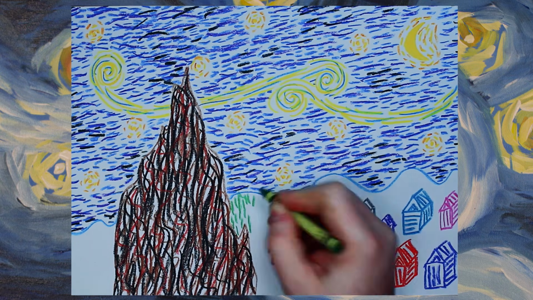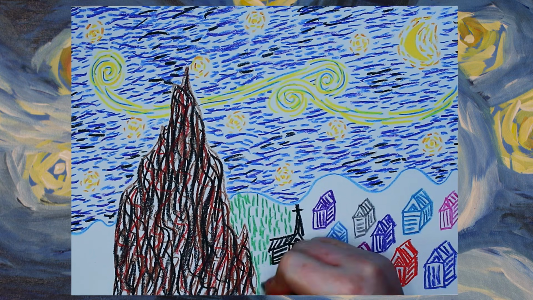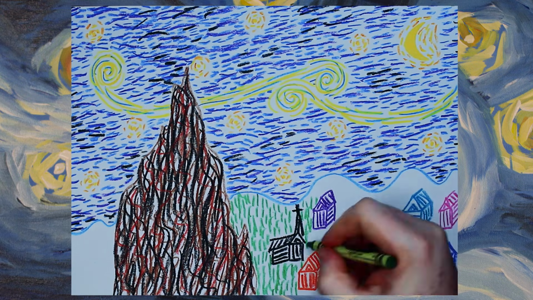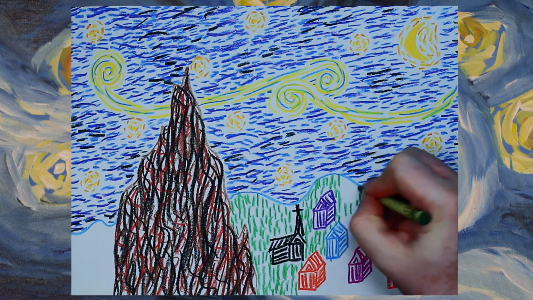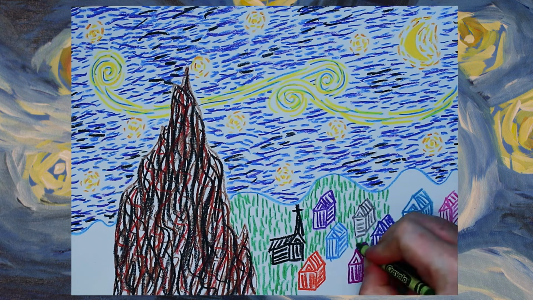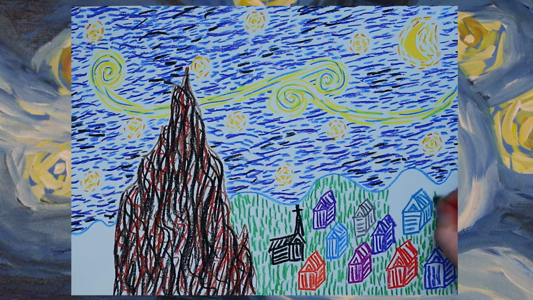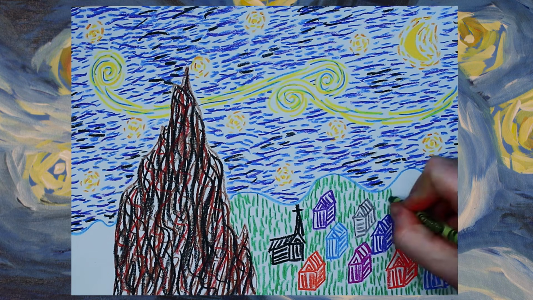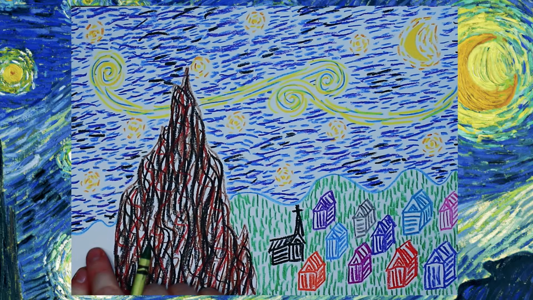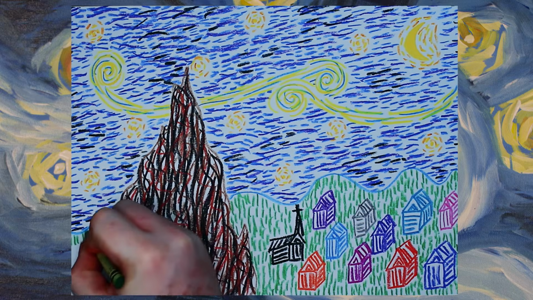When you're finished making the village, next, add some green grass. The grass is going to be short, green, vertical lines that fill the rest of the empty white space below the hills. And make sure you don't forget to put grass to the left of the tree. This last little corner needs to be filled with green grass too.